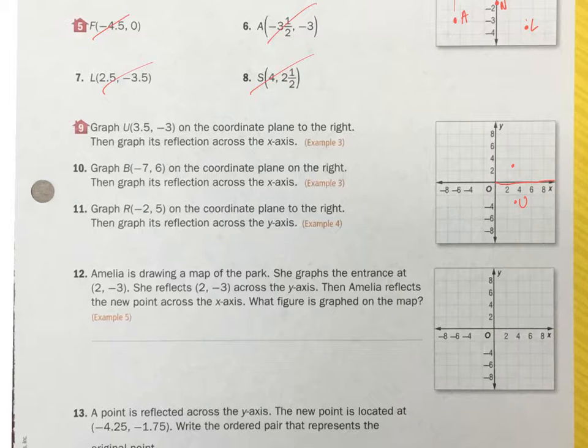Okay. Now let's do B. Graph B, negative 7 and 6. Negative 7 is right here, and positive 6 would be right here. There's my 6. That will be B. And then graph its reflection on the x. So we just have to stay on this line and go 1, 2, go all the way to 6. There we go. That's B reflection.